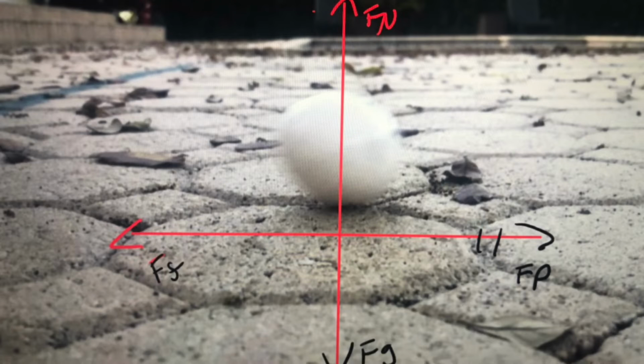Here we see the egg rolling across a flat surface. Now there are multiple forces acting on this egg, like gravity and friction, and the velocity from the roll. But let's talk about how it's moving.